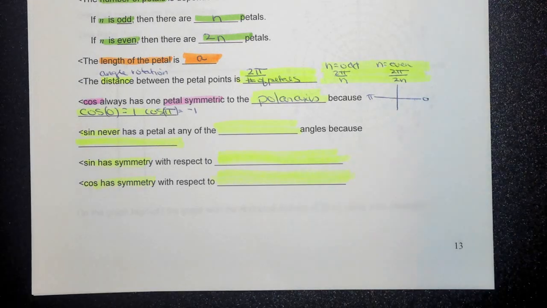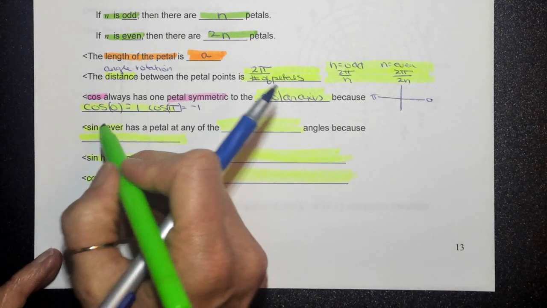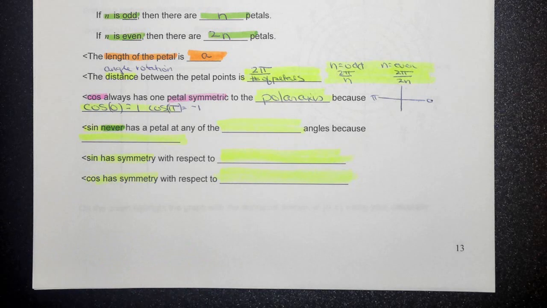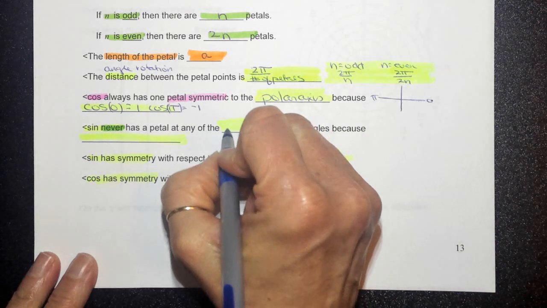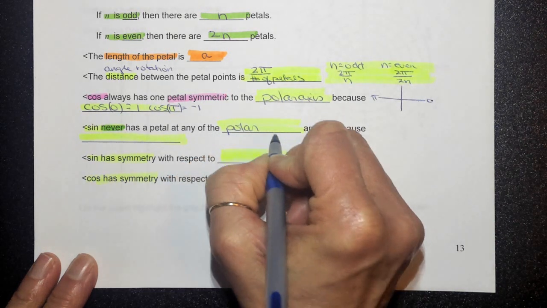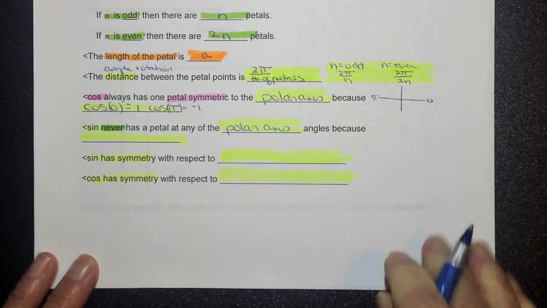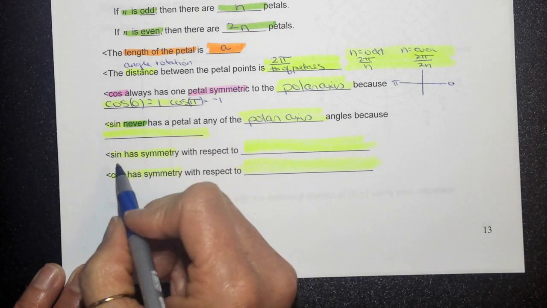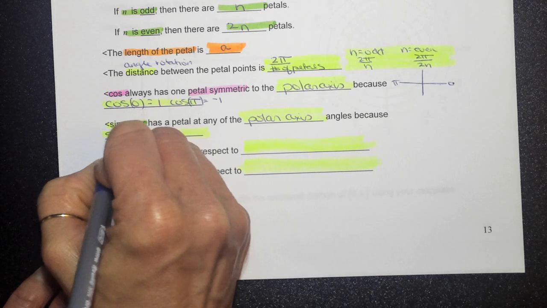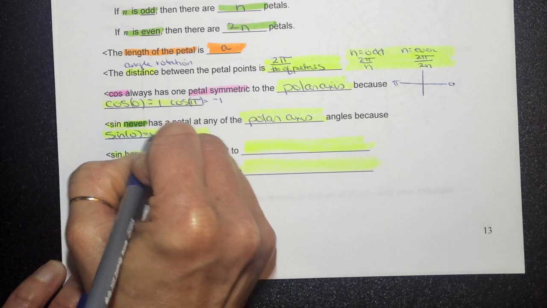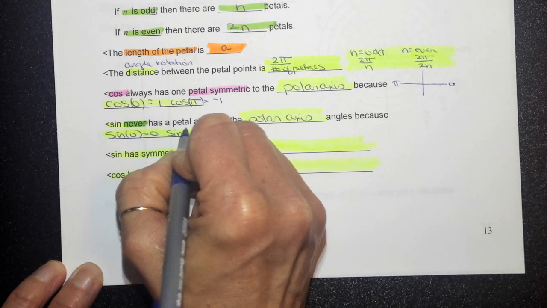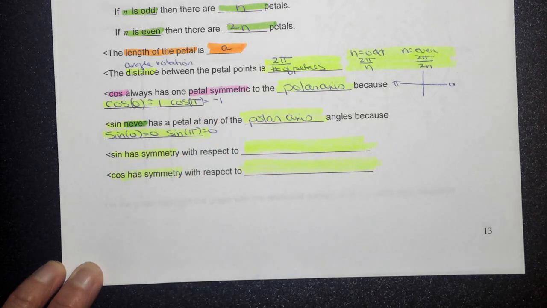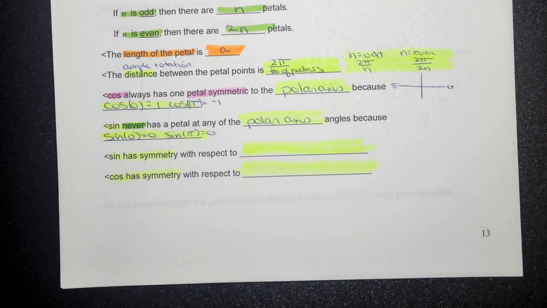Sine never has any petal that is symmetric to the polar axis, because the sine of 0 is 0, and the sine of pi is also 0. So just keep that in mind.